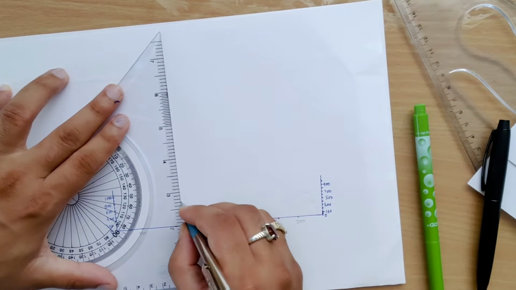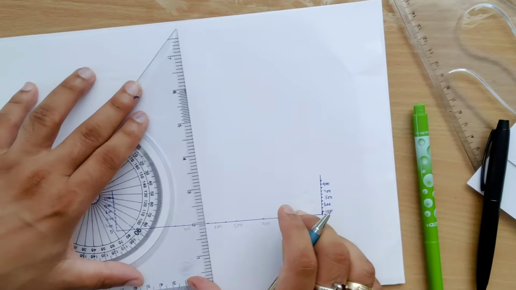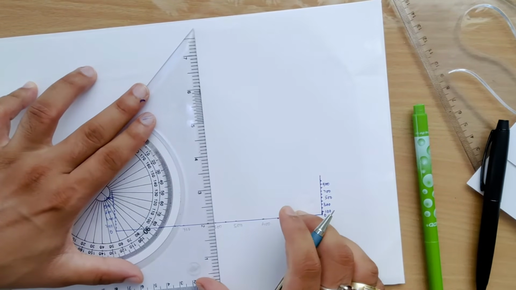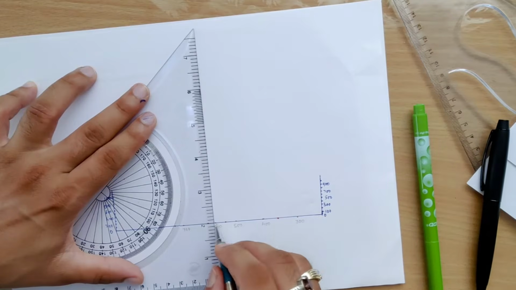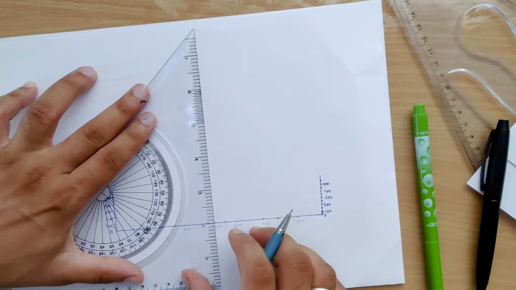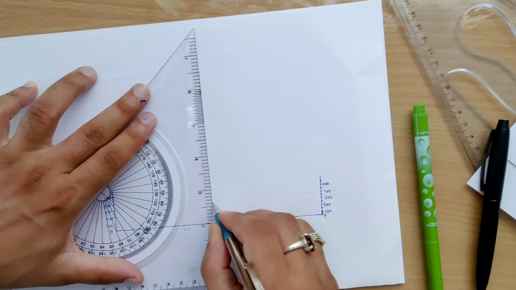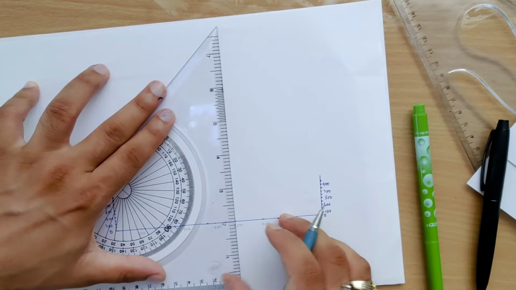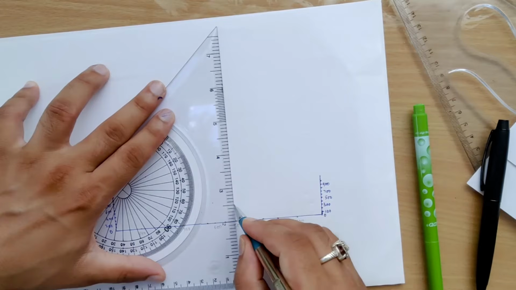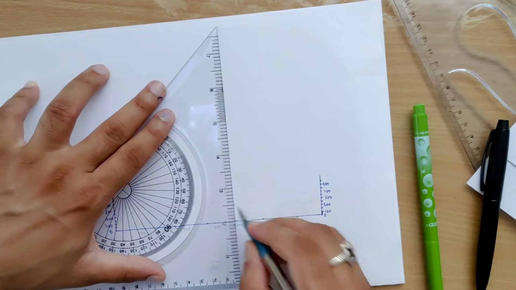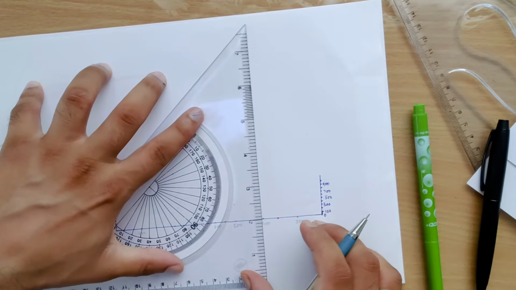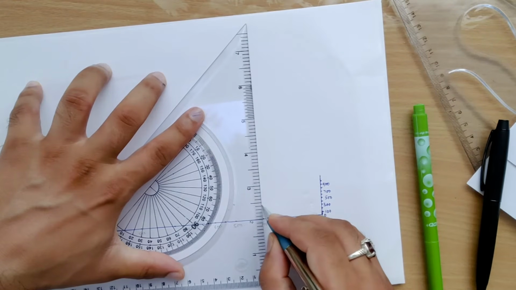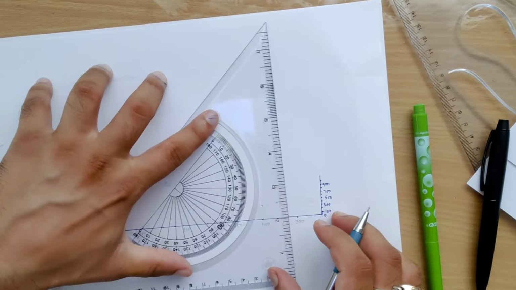So we'll have to mark it here on the 700 point. Be careful, mark these points just above. This is 600. This is 500. This is 400. And this is 300.